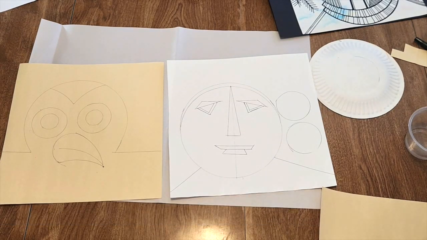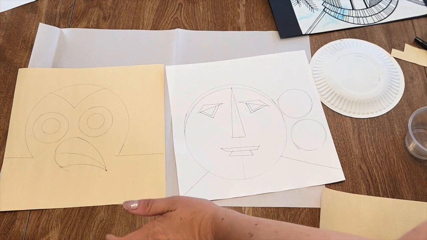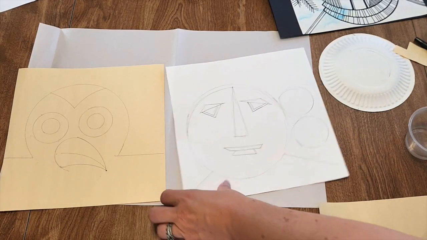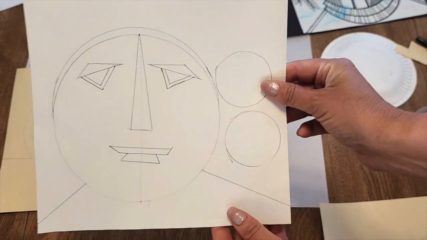Okay, I'm gonna have you guys start with your marker. Before you go over something, make sure that's where you want it. If you don't like a certain pencil line, just don't go over it with your marker, okay? So I'm still gonna use my straight edge, but I find sometimes we feel a little bit more confident in getting our basic shapes down with pencil first.